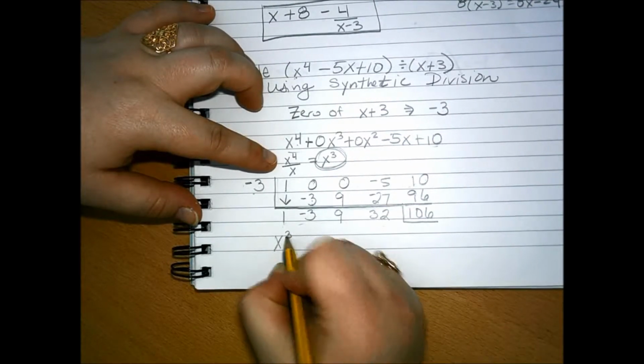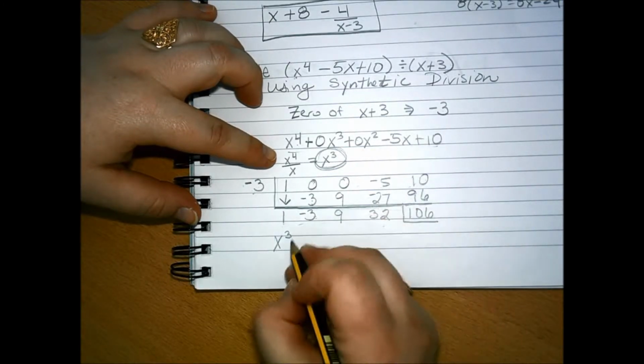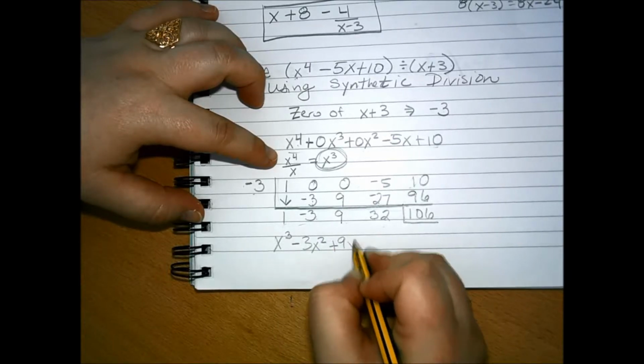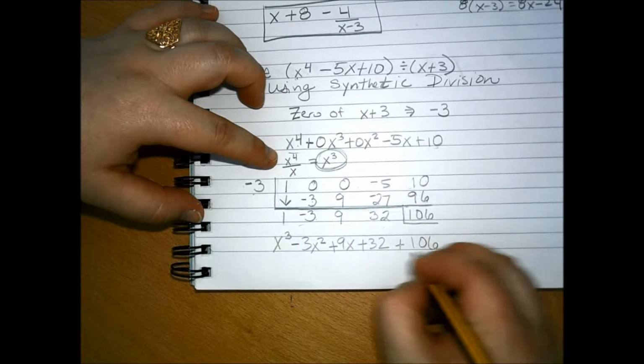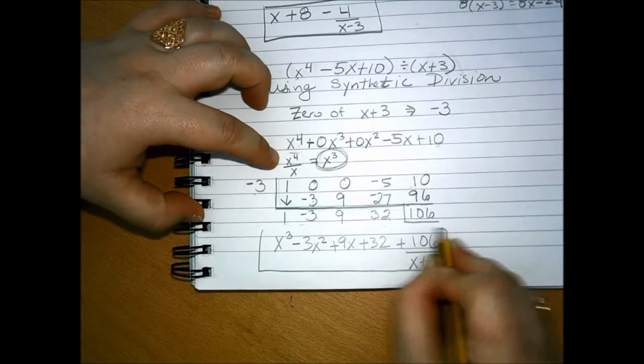Now these are going to be in descending order according to the powers. Negative 3x squared plus 9x plus 32 with my remainder of 106 that goes over my divisor. That's my answer.